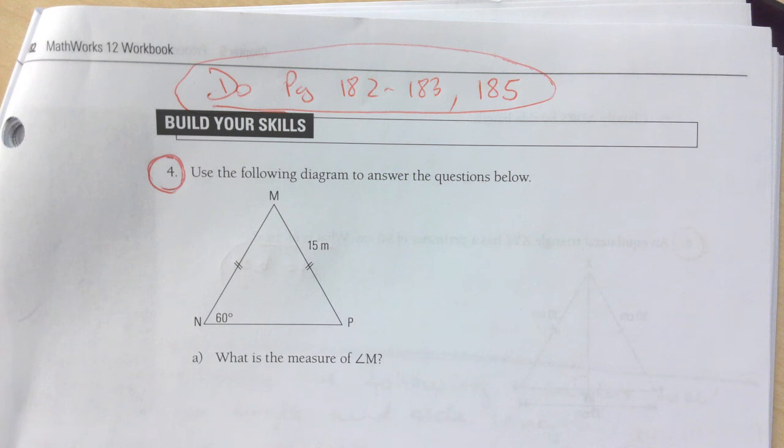And just read carefully, okay? Read. And try your best to do what they're asking you to do.